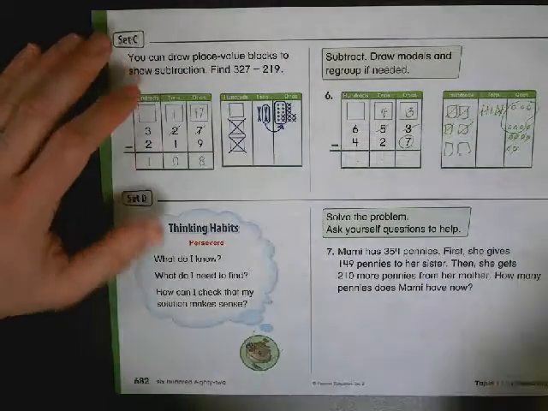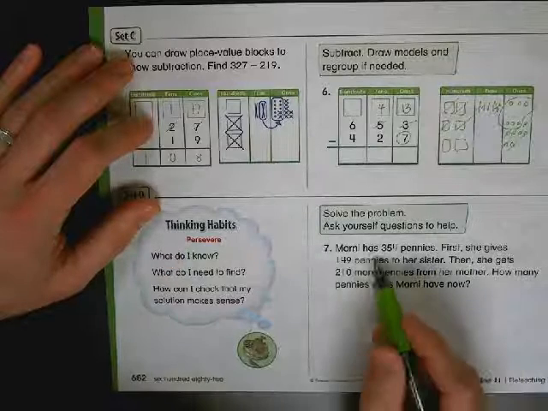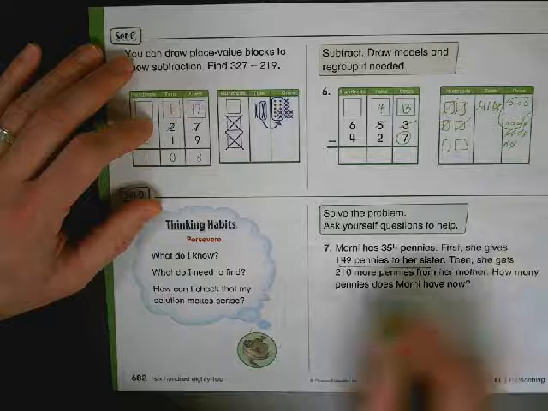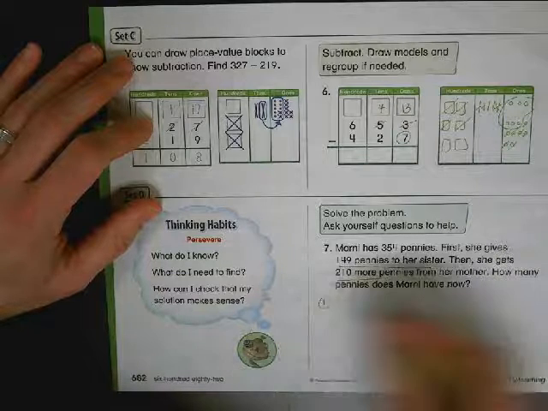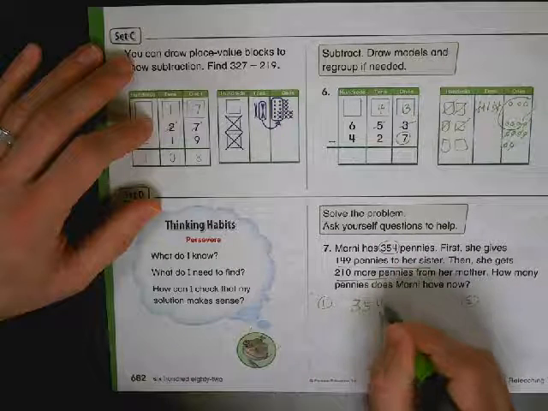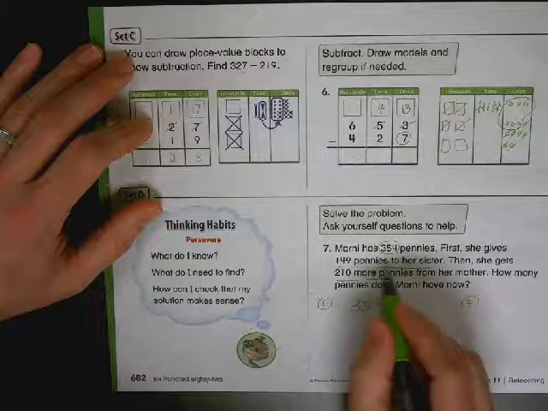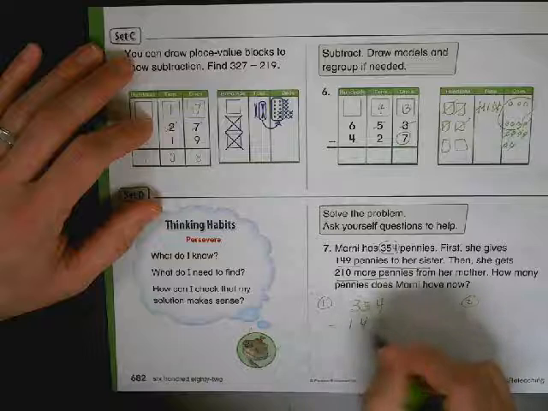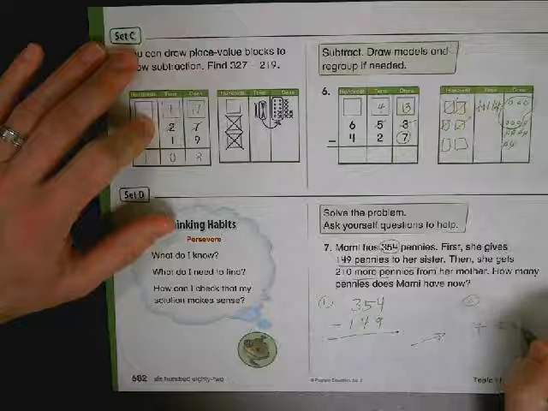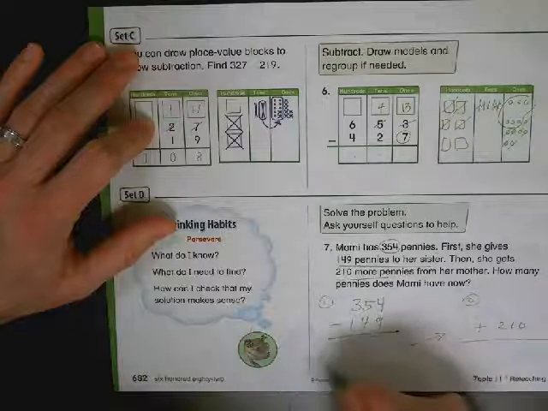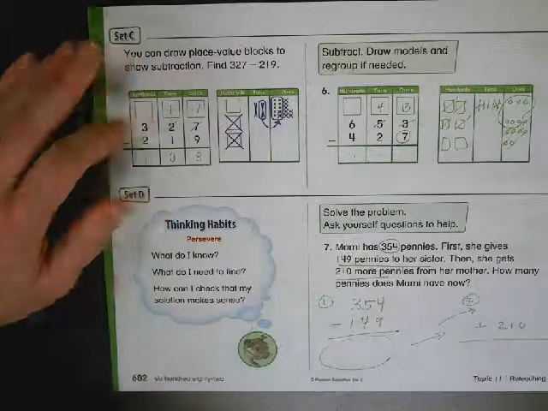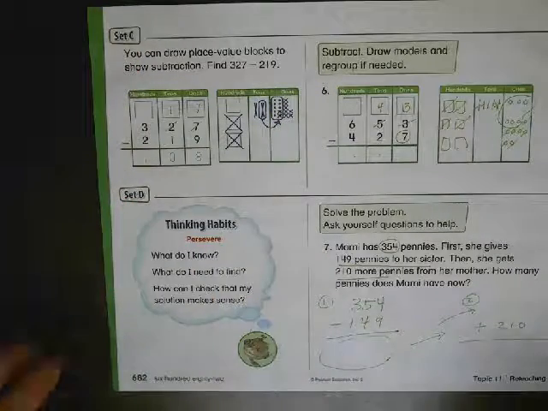Last but not least, down at the bottom, solve the problem. Ask yourself questions to help. Marnie has 354 pennies. First, she gives 149 to her sister, and then she gets 200 more. So this is a two-stepper. Step 1, step 2. So she has 354. She gives 149 to her sister. Then, over here, she gets 200 more. So the difference from this solution is going to go up there, and you're going to add it to 200. It's a two-step problem. First, subtraction, then addition.